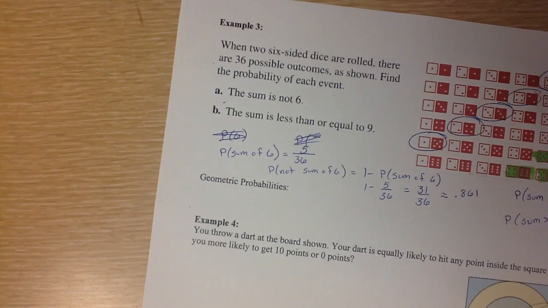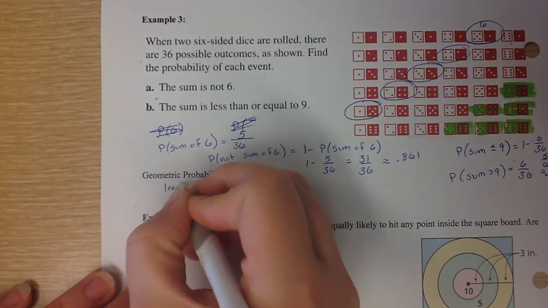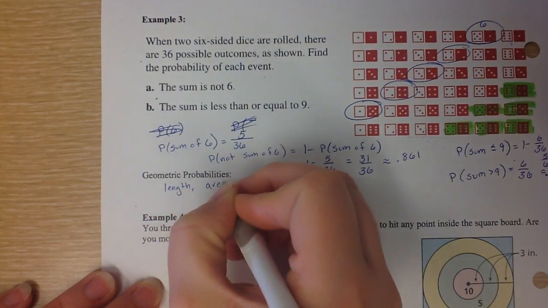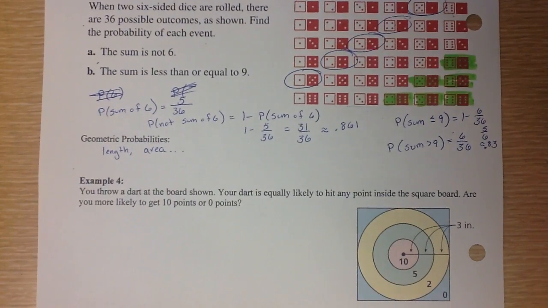Geometric probabilities are really just probabilities that involve lengths, that involve geometric ideas such as length, area, and so on. So those are geometric probabilities. They're used a lot in geometry, or also when you're doing things with length or area, such as throwing a dart and so forth.